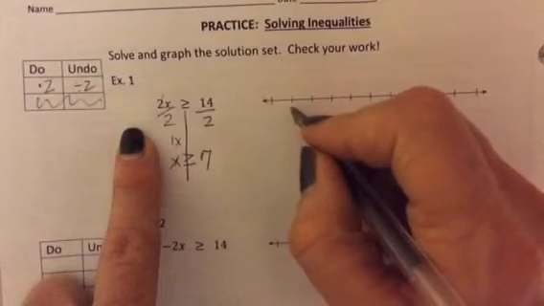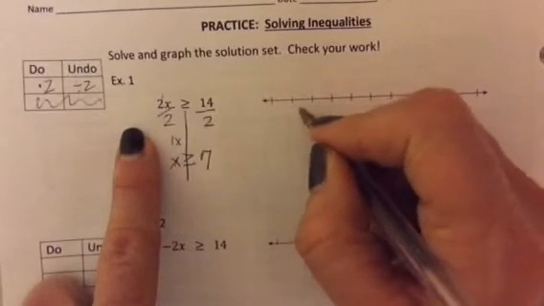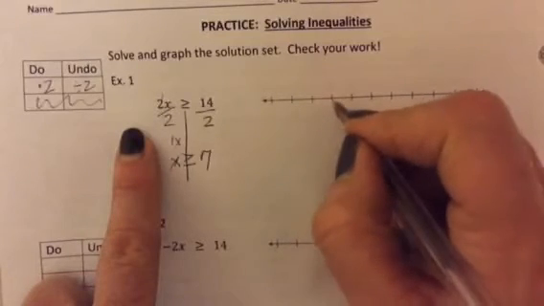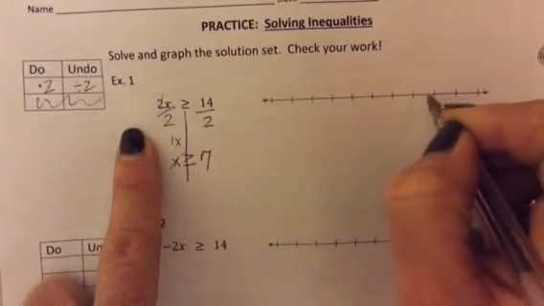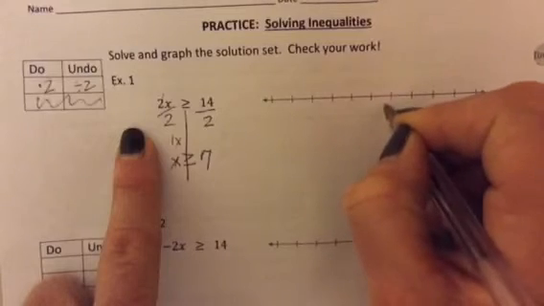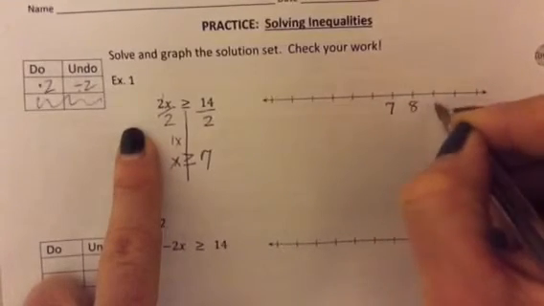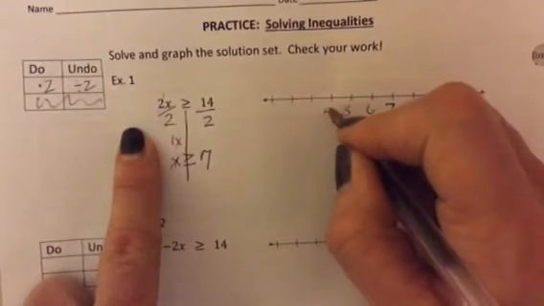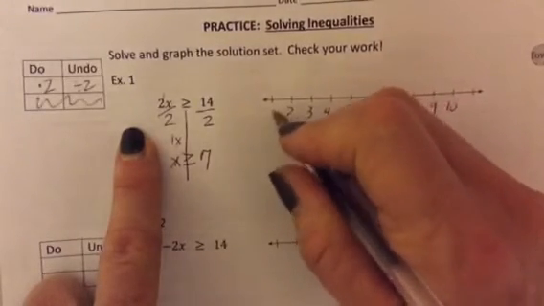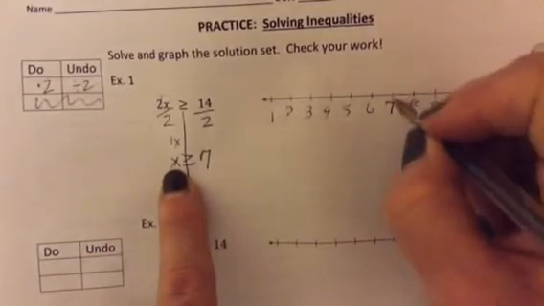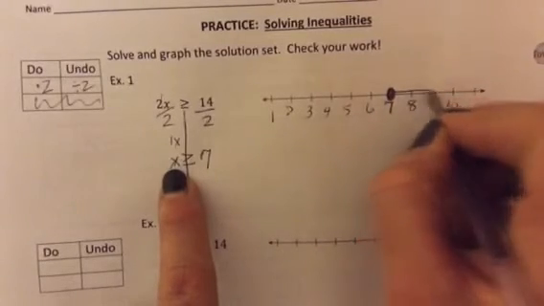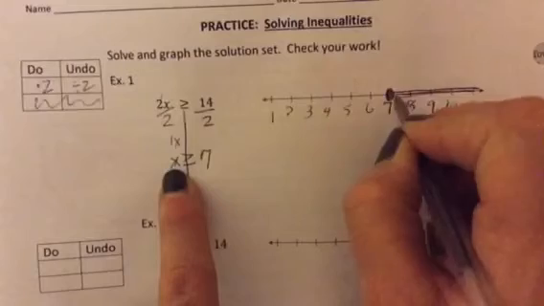So if I come over here and let's just go about, let's see, 1, 2, 7. Let's move it back a couple here. So let's put 7 here, 8, 9, 10, 6, 5, 4, 3, 2, 1. And we want all x is greater than or equal to 7. So we're going to put a closed dot on 7 because it could be equal to, and we're going to shade everything to the right.